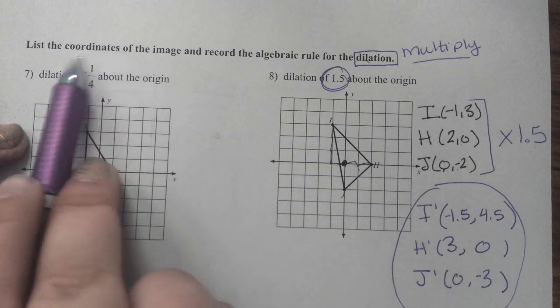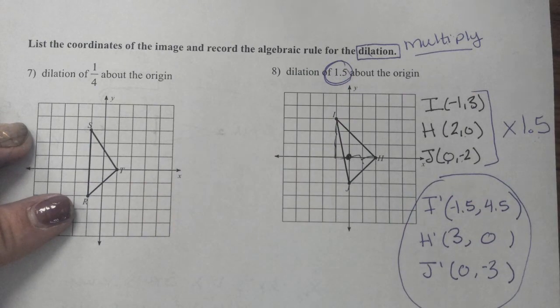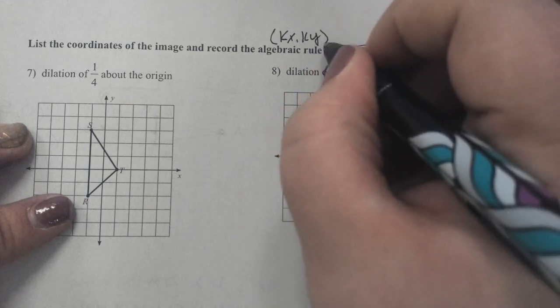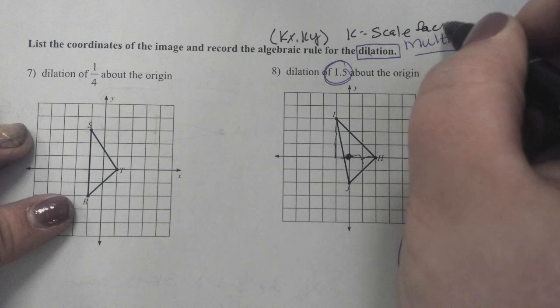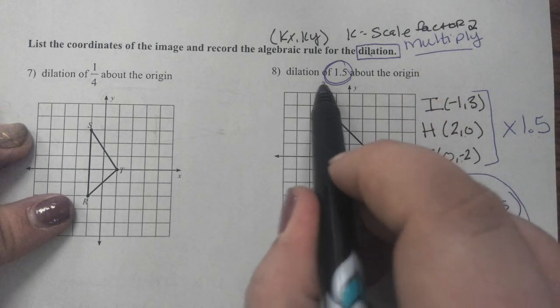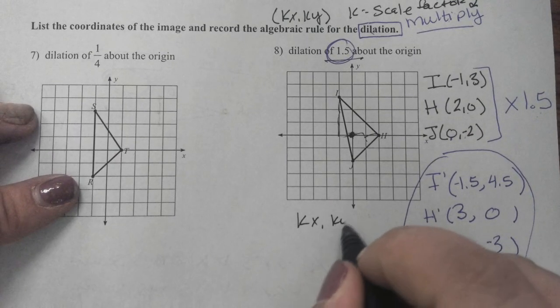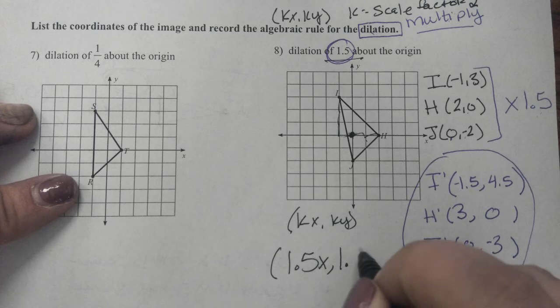The only other thing the directions ask you to do is record the algebraic rule. For a dilation, the rule looks like kx, ky, where k is the scale factor. That's the thing you multiply by. Well, in number 8, the scale factor was 1.5. So instead of kx, ky, we can write 1.5x, 1.5 times y.